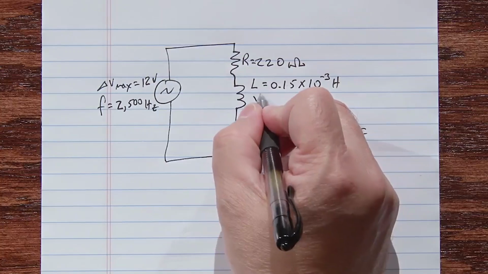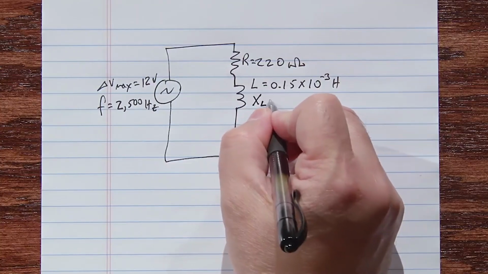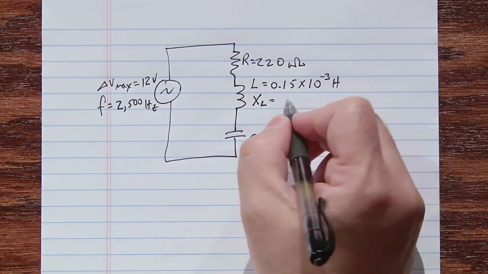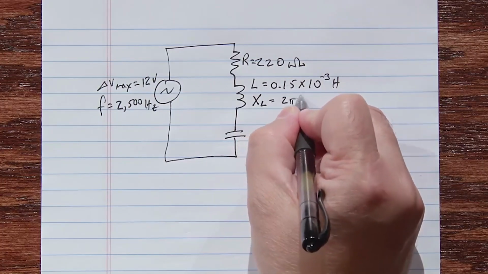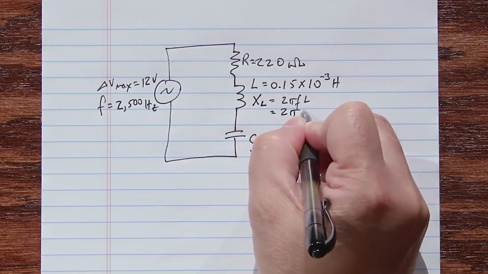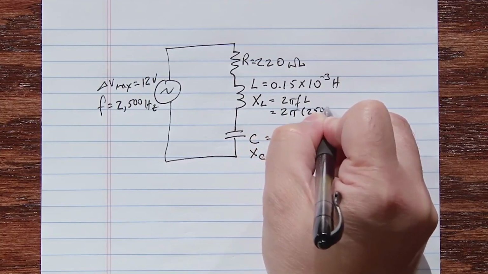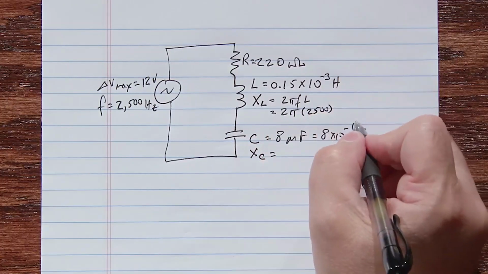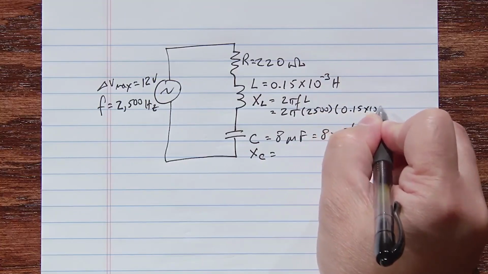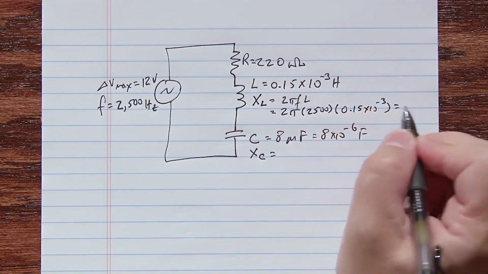And we know that we're going to have to calculate X sub L, the inductive reactance, and the capacitive reactance. X sub L is 2 pi f L, which is equal to 2 times pi times 2,500, that's 2.5 kilohertz, times 0.15 times 10 to the minus 3.